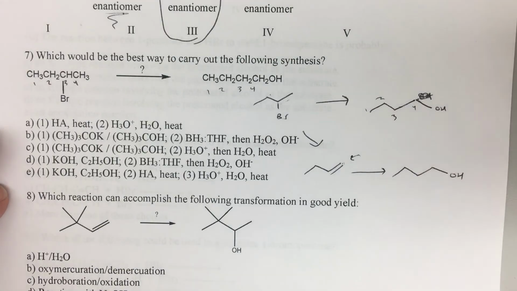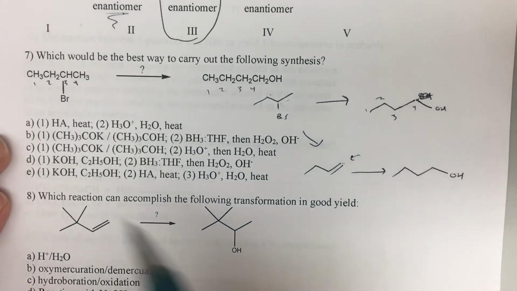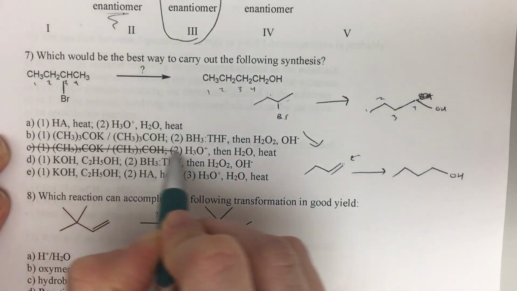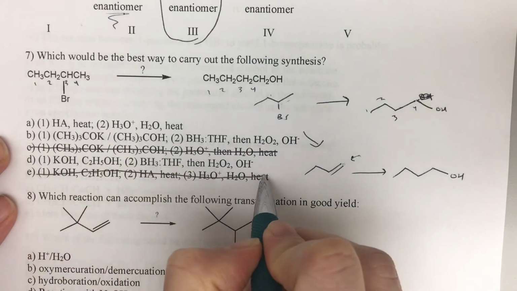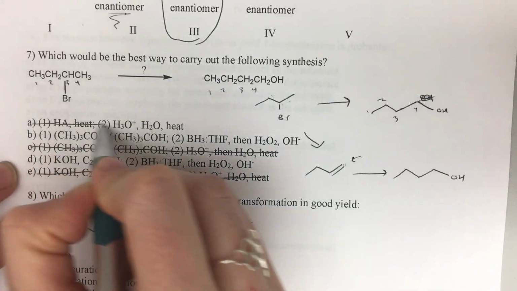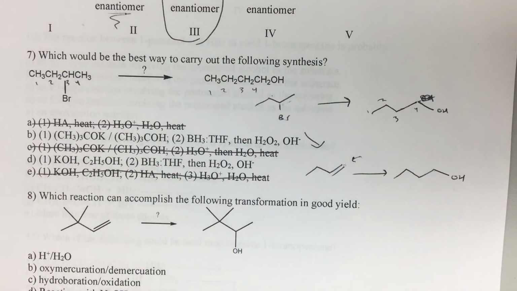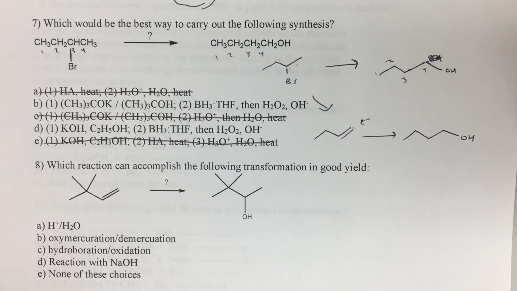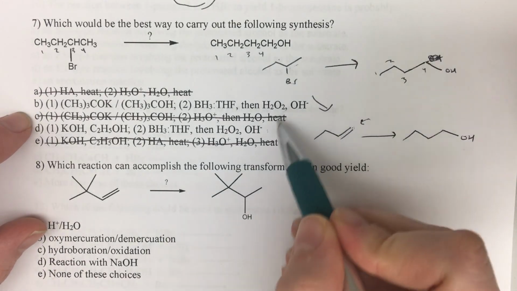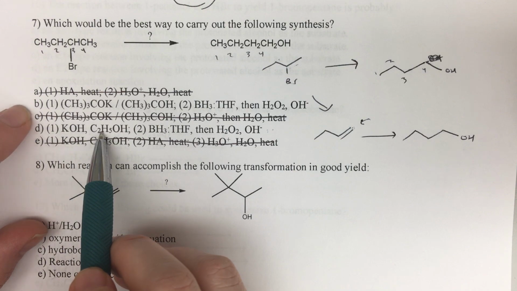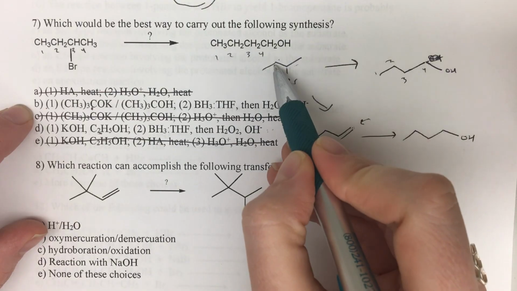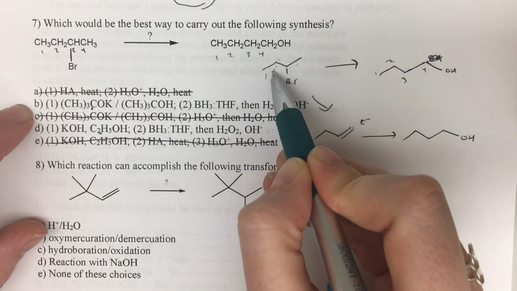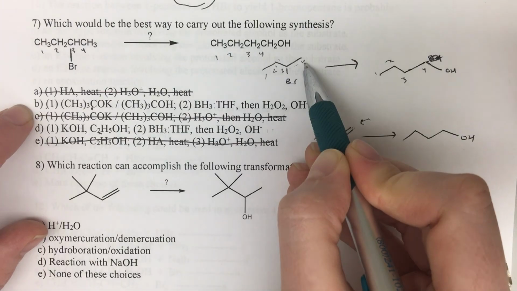So then you can eliminate anything that adds your alcohol not by the anti-Markovnikov method. So this is acid catalyzed, so that would be a carbocation, and same thing here, acid catalyzed, carbocation, and same thing here, acid catalyzed, carbocation. Those would all add Markovnikov style. So then we've narrowed it down to just 2 options, and both of these start, it looks like, with an elimination. But we don't want to get an elimination where the double bond forms here between carbon 2 and 3. We want it between carbon 3 and 4.